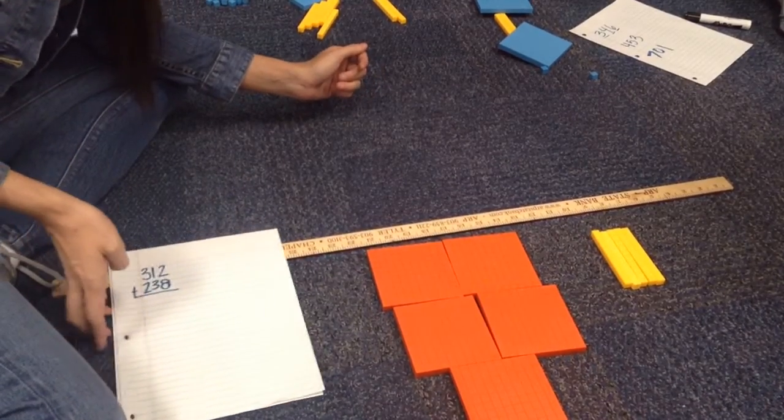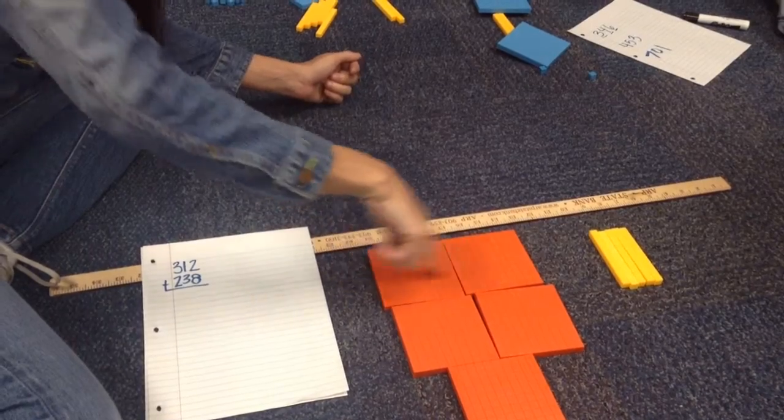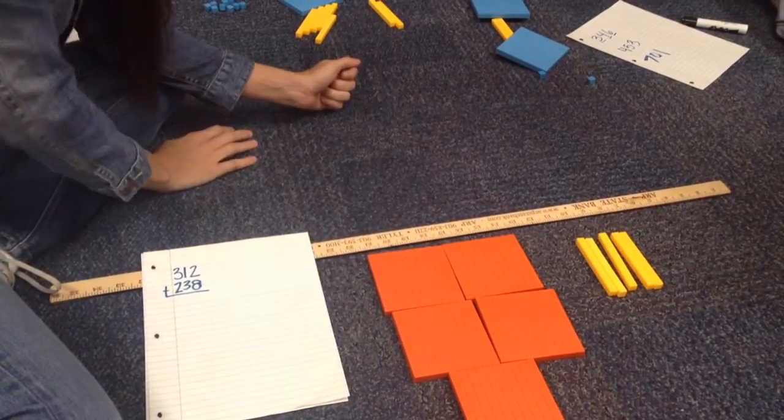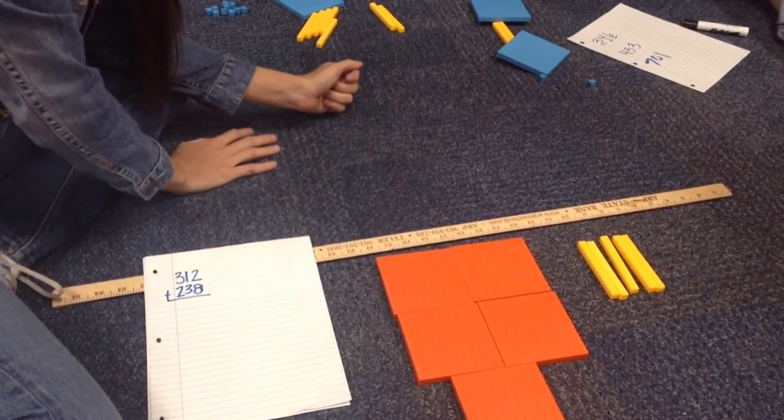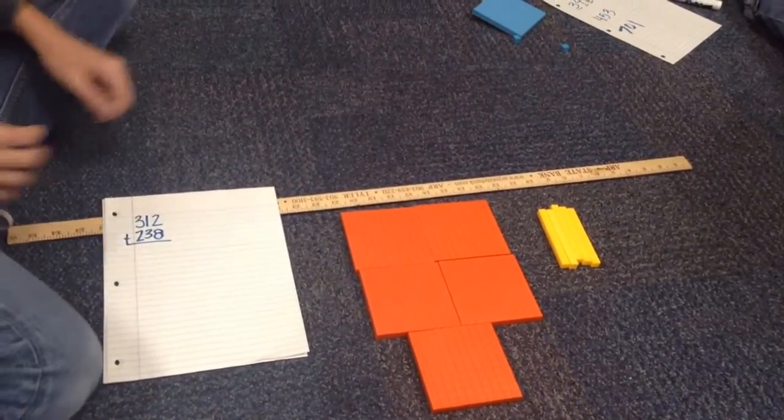So the answer to 312 plus 238 is going to be 550, and we represent that with 5 flats and 5 longs.